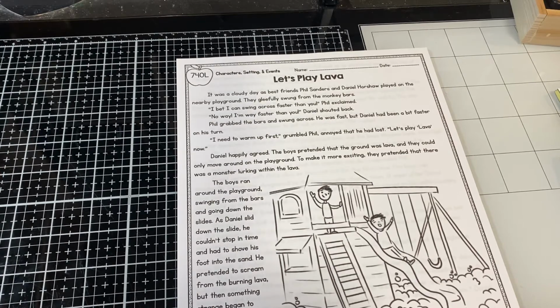The boys pretended that the ground was lava and they could only move around on the playground. To make it more exciting, they pretended that there was a monster lurking within the lava. The boys ran around the playground, swinging from the bars and going down the slides. As Daniel slid down the slide, he couldn't stop in time and had to shove his foot into the sand. He pretended to scream from the burning lava, but then something strange began to happen.